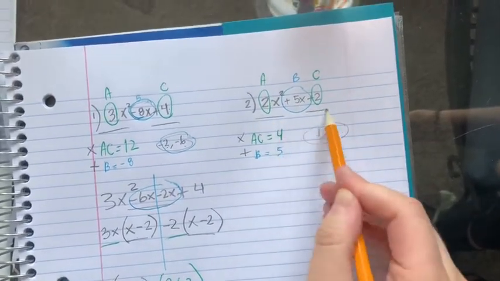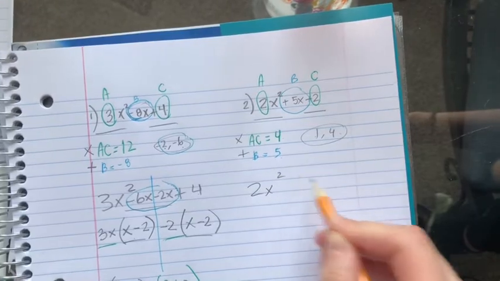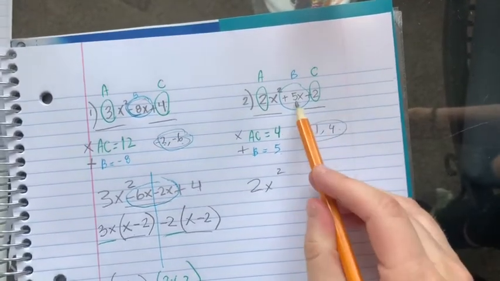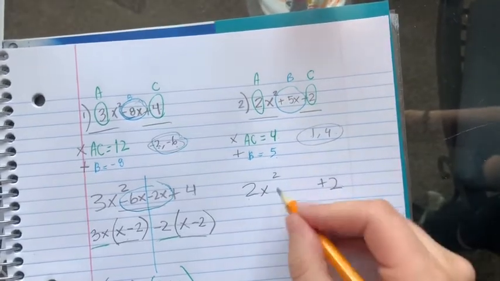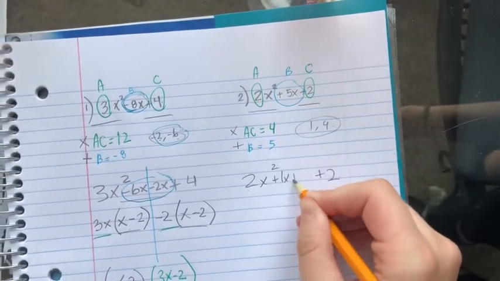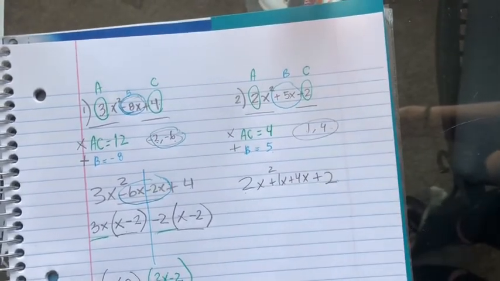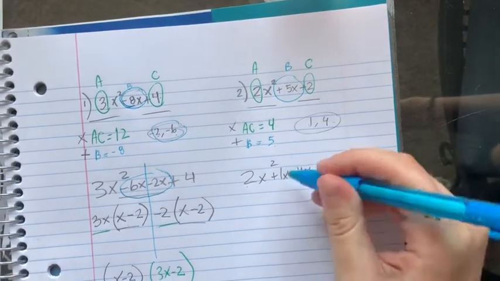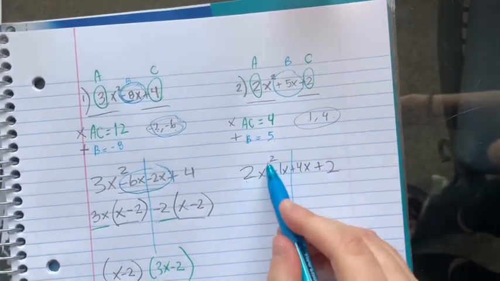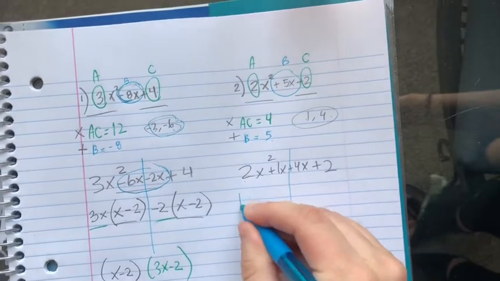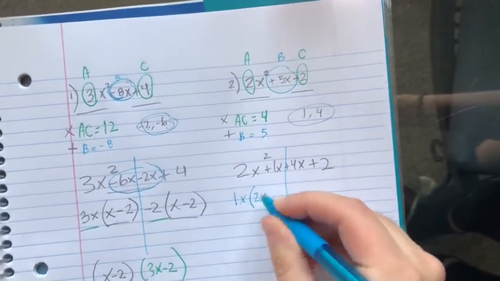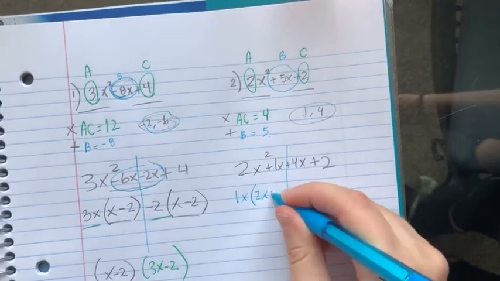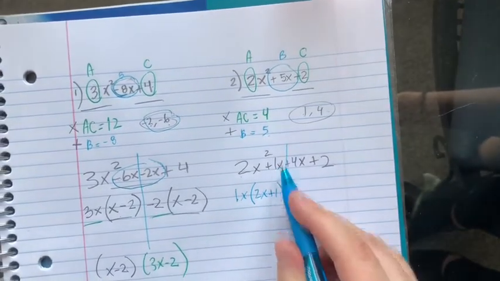So again, I'm going to keep the same 2x squared and the plus 2, but I'm going to rewrite that 5x. It doesn't really matter which one I put first because I have 2's on either end. So I can write it as plus 1x plus 4x. Okay, and then again, I'm just going to split it down the middle and factor each side. So between 2x squared plus 1x, I can factor out a 1x. And then 1x times 2x gives me 2x squared. 1x times 1 gives me the 1x.